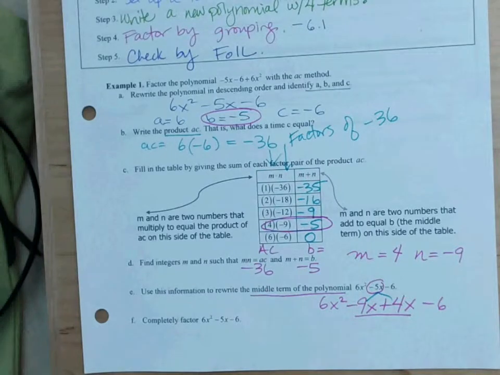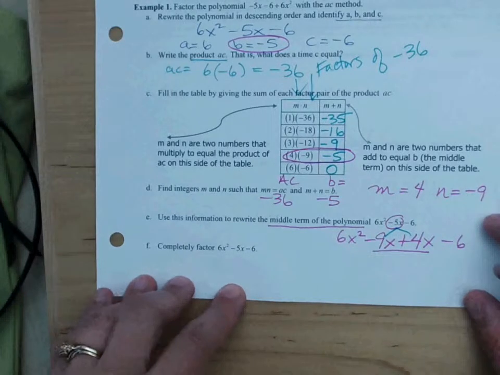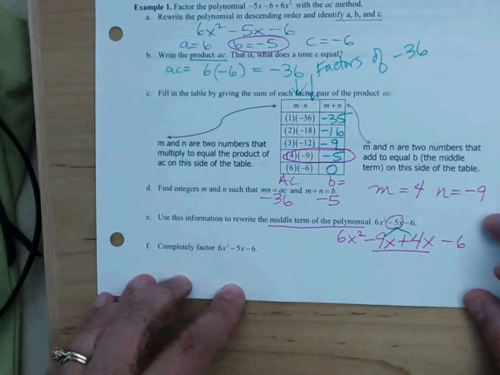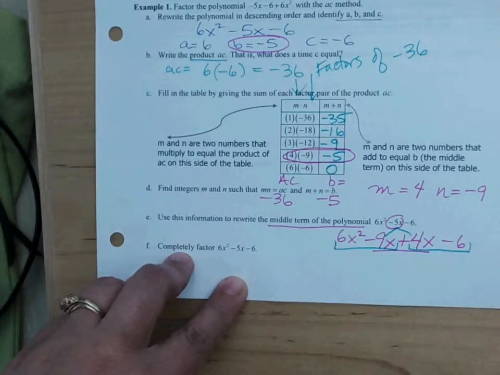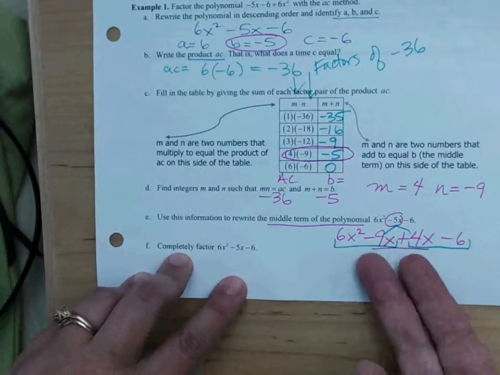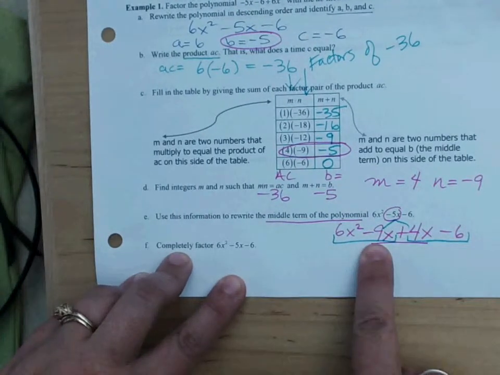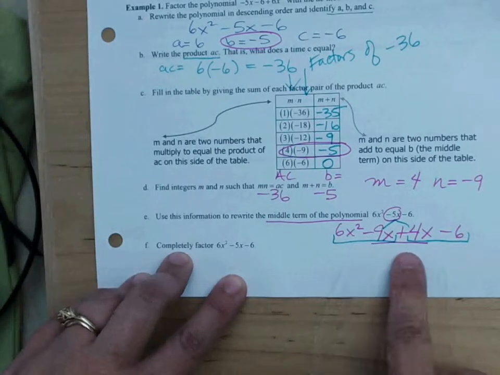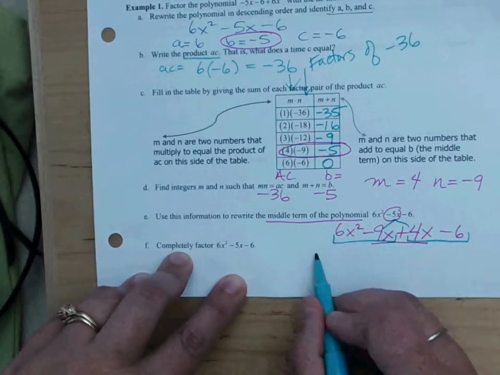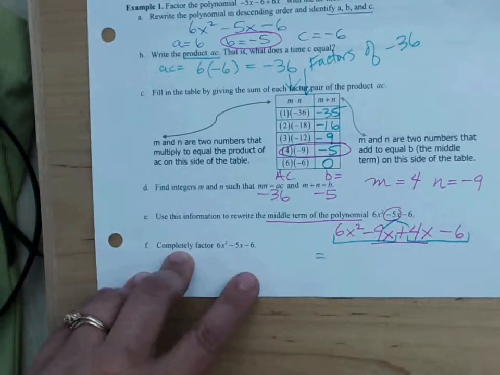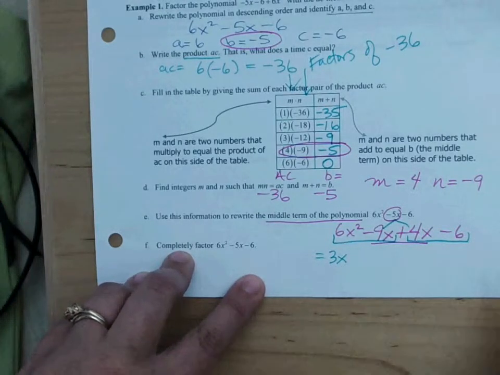Okay. Now, when we have a polynomial with 4 terms, do you remember how we do the factor by grouping? We group the first two, we group the last two. And by the way, that order could have been either way. I could have put the positive 4x and the -9x. It doesn't matter. In the middle, right? Okay, so now what's the greatest common factor of those two first terms? 3 and x. 3x, right?